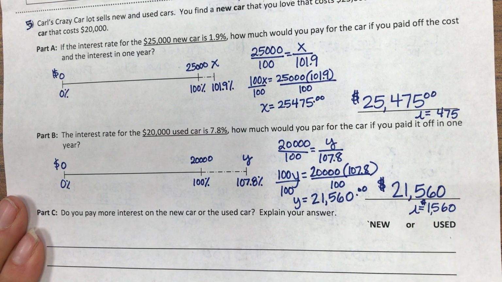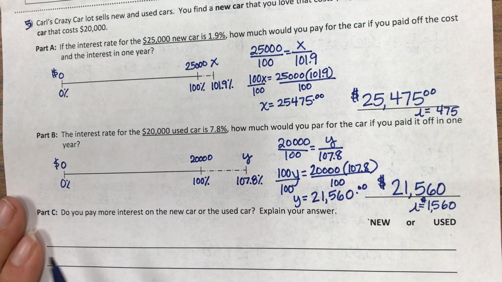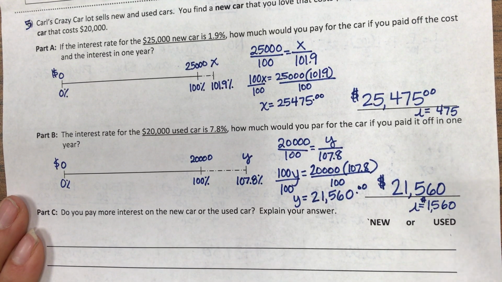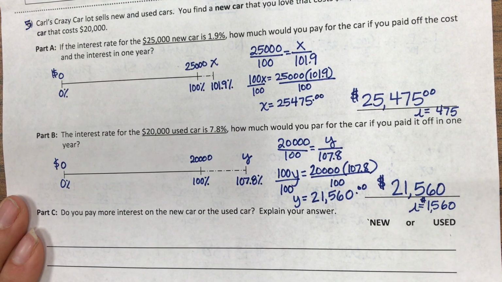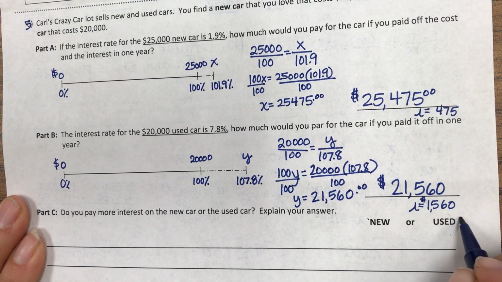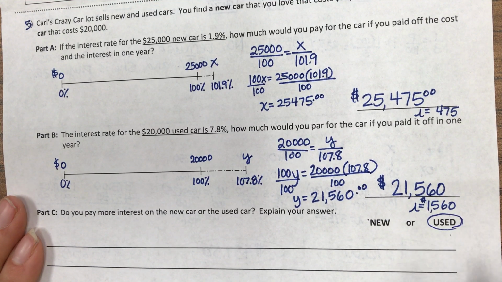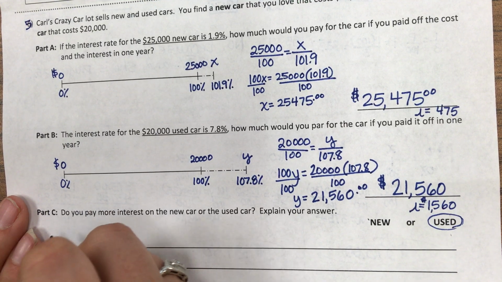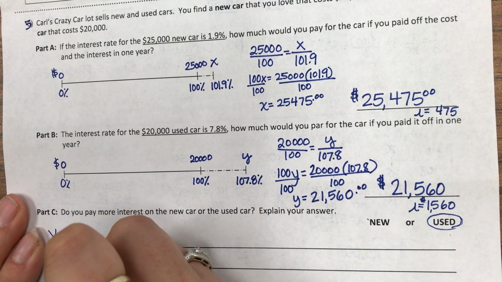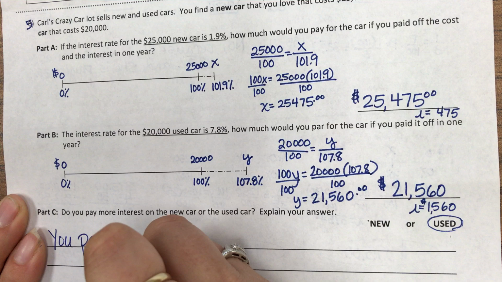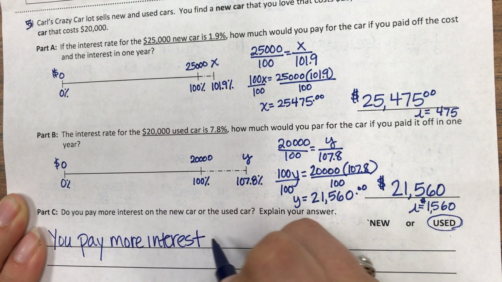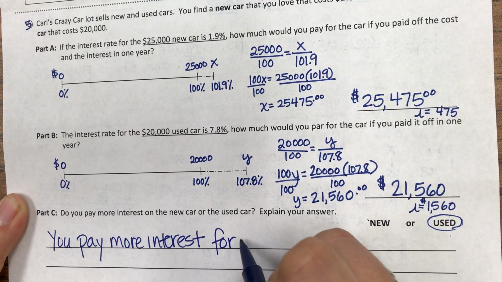So the next question is asking you not which car you want to buy, but which one do you pay more interest on, the new car or the used car? So since the interest on the new car is $475 and the interest on the used car is $1,560, you pay more interest on the used car. You don't pay as much for it, but you pay more in interest. So I'm going to say you pay more interest for the used car.